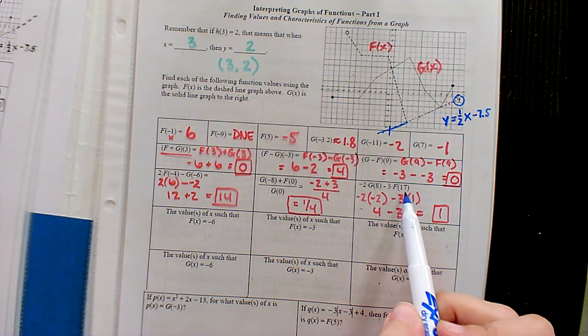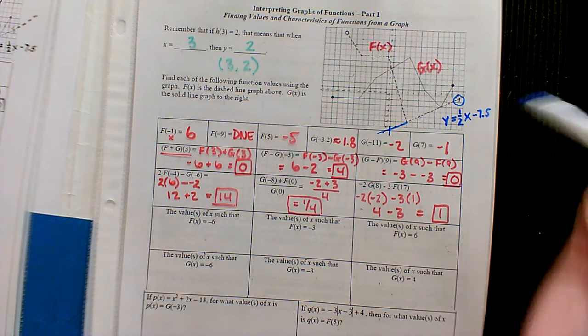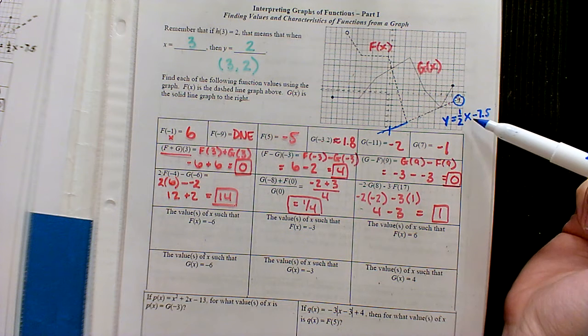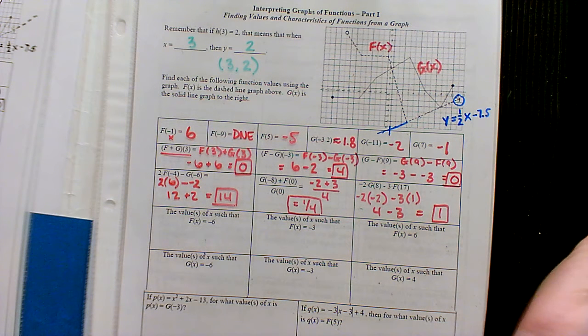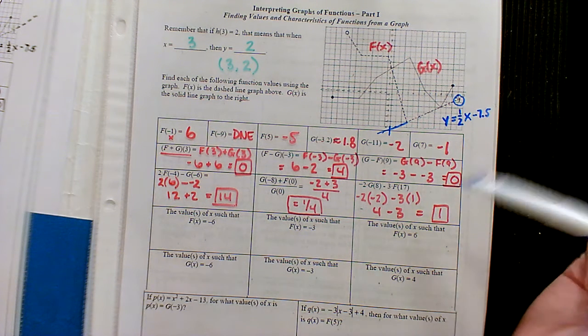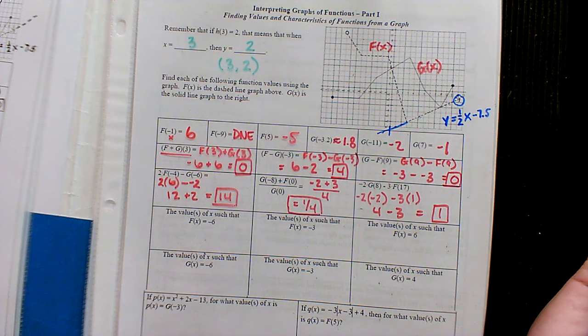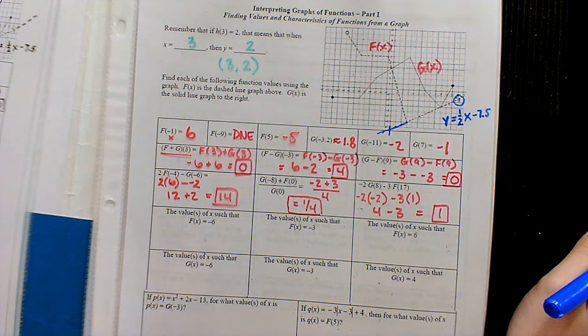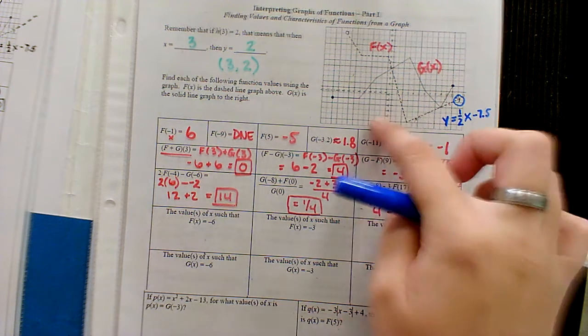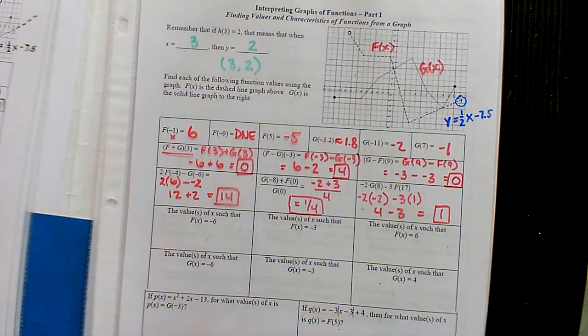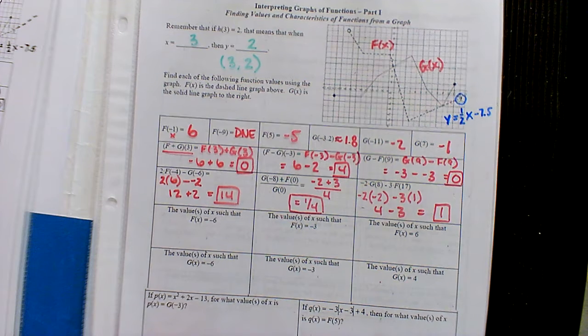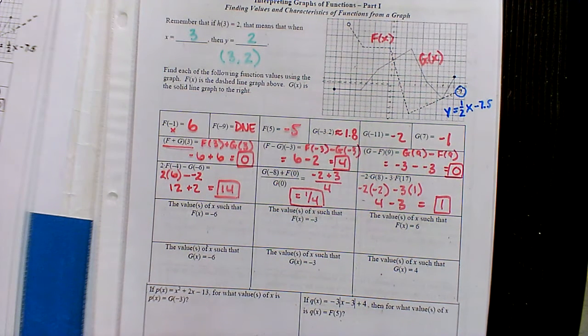So to help you find f of 17, we would have to take half of 17 and then subtract 7.5 from that, and you'd get 1. Okay? We're doing okay?